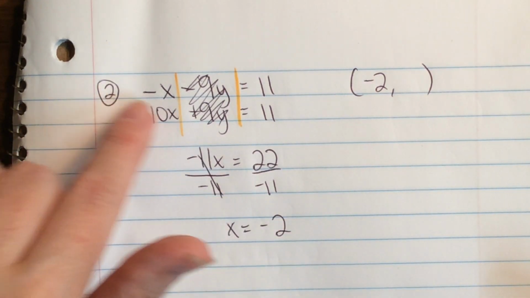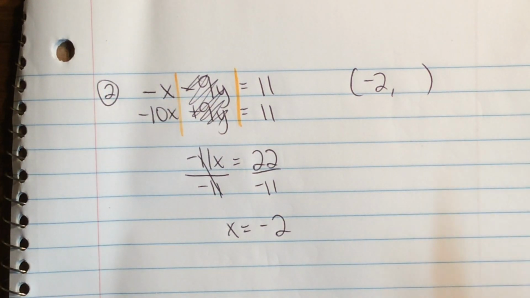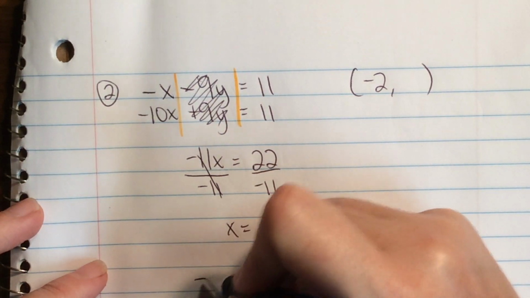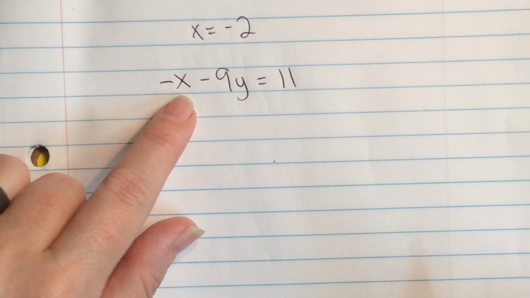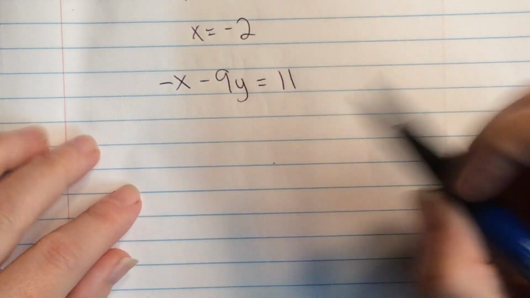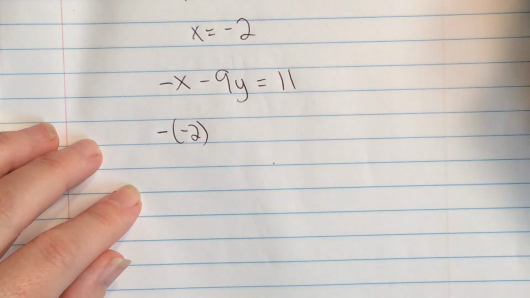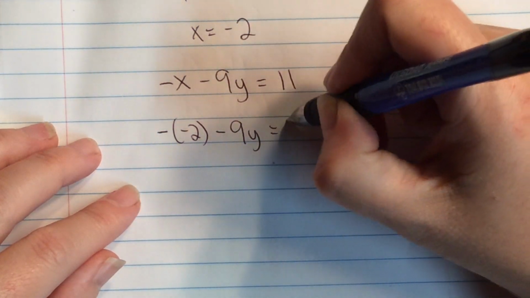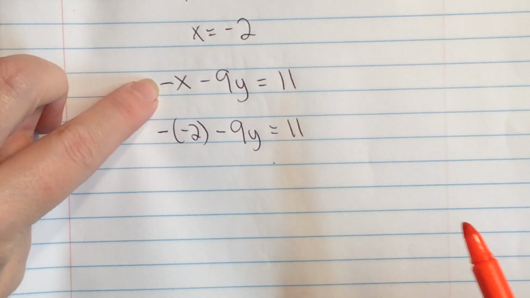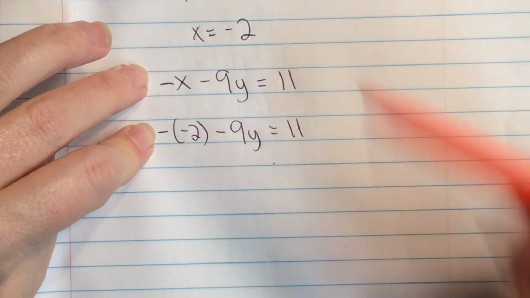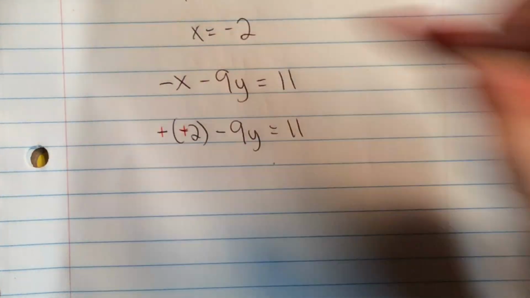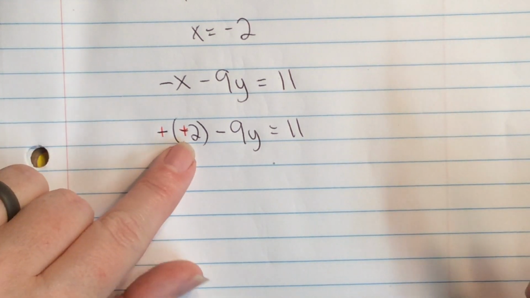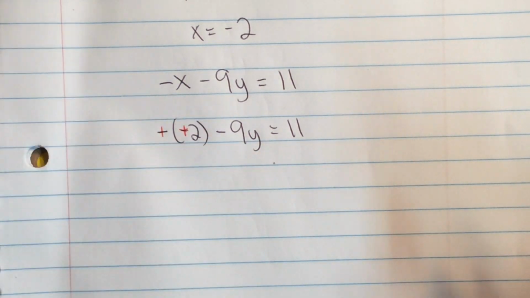Now we're going to take that negative 2 and plug it into one of these. And it looks like maybe I'm going to go with the first one. So it's negative x minus 9y equals 11. So I'm going to put a negative 2 in for x. Notice that it was already a negative x, so I'm going to keep that negative, but then x was also negative 2. So those two negatives are going to cancel each other out, and now it's really going to be a positive 2. So 2 minus 9y equals 11.